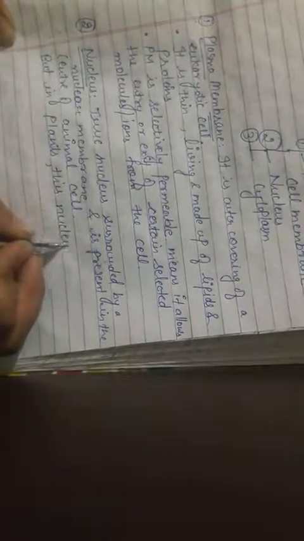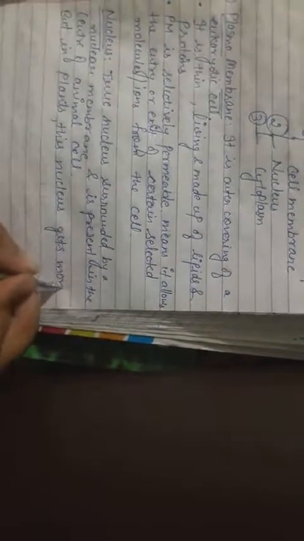But in plants, this nucleus gets moved to the periphery due to formation of a large vacuole in the center.